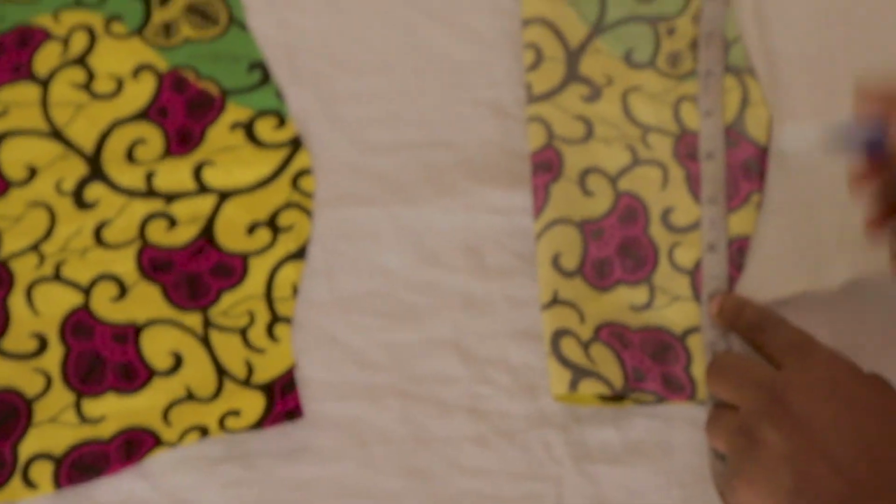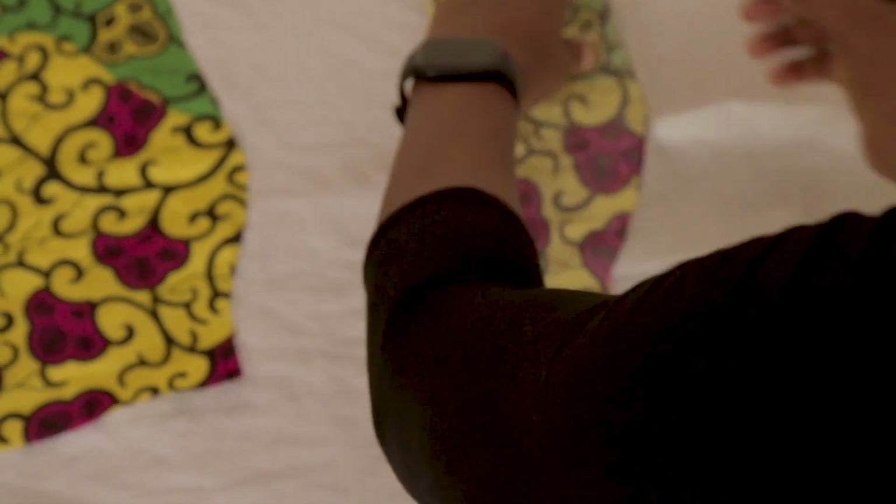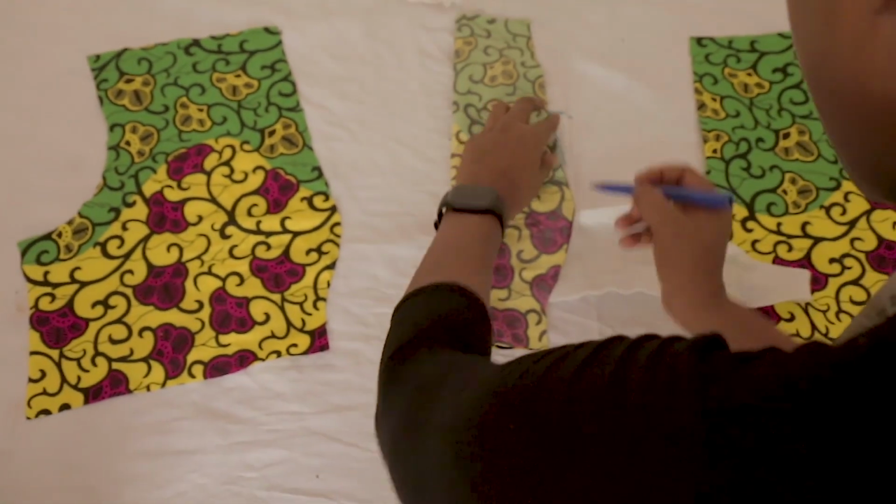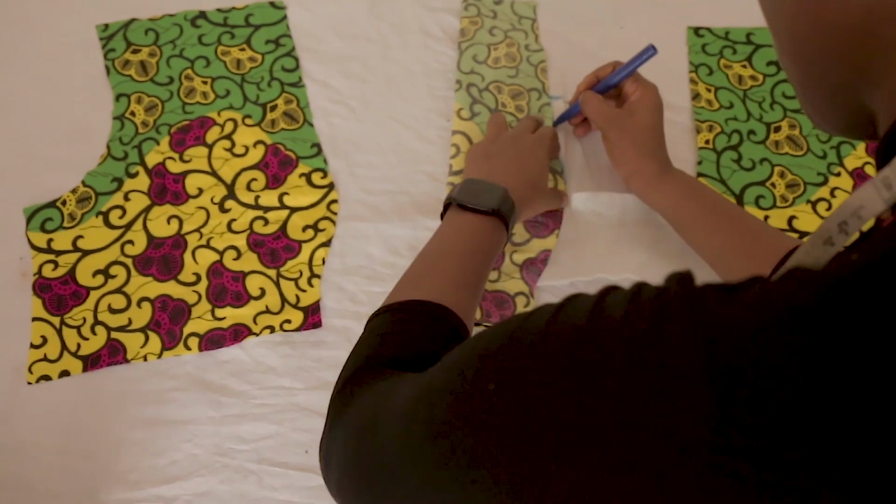So this is where I'm going to be having this. I'll just draw it out like this. We trace it out and just cut out.